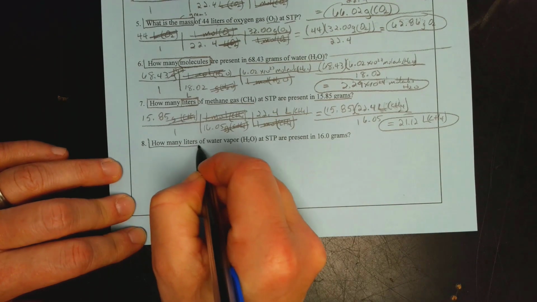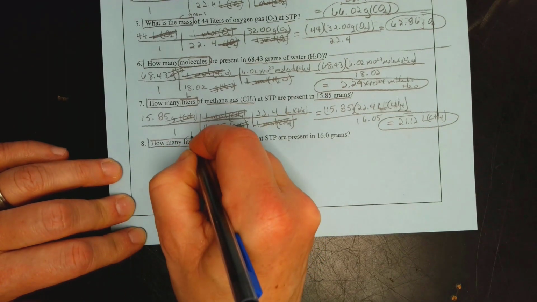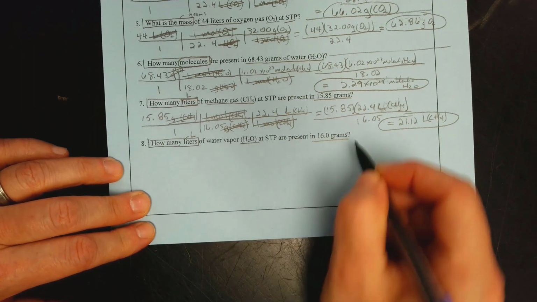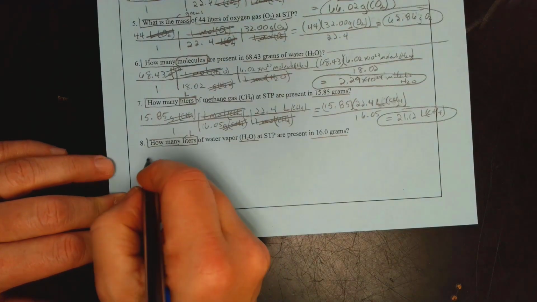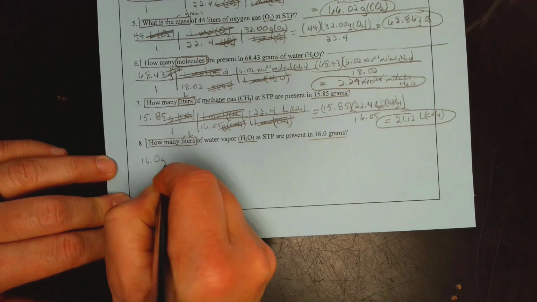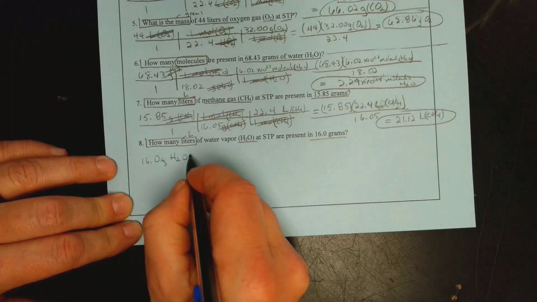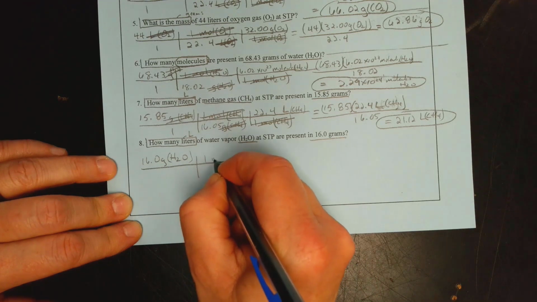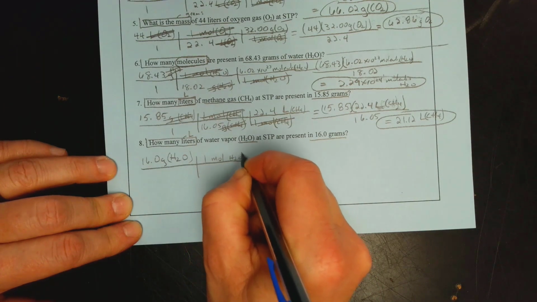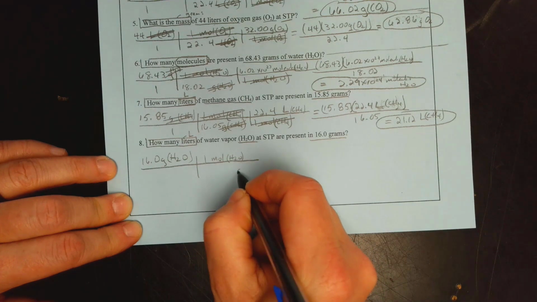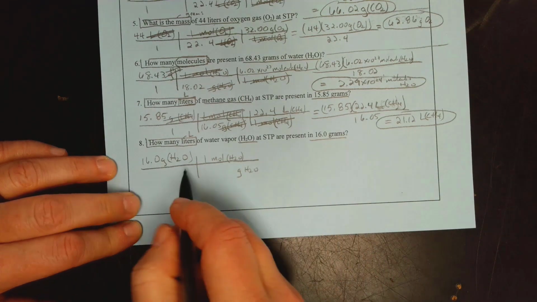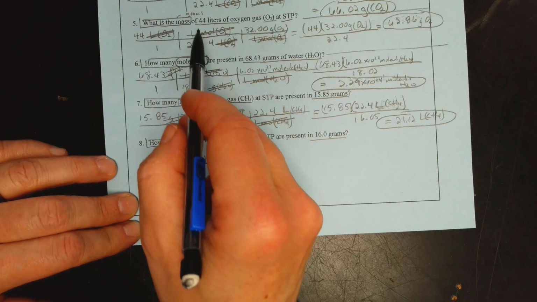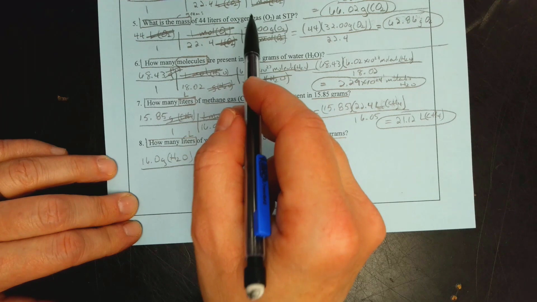I want to know how many liters. So again, you guys, my final unit should be that capital L of water vapor, H2O, that are present in 16 grams. Okay. So we've got 16.0 grams of H2O. And again, my first step is always to convert to moles first of H2O. I know I have to be able to cancel out grams, so I'm going to set that up, grams of H2O. And I'm pretty sure I had water earlier, didn't I? Which problem was it? It's that problem over there.